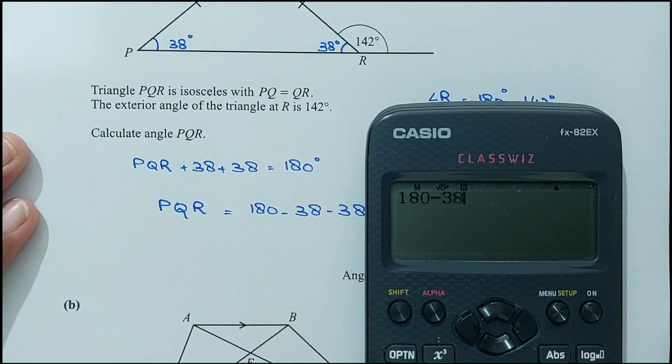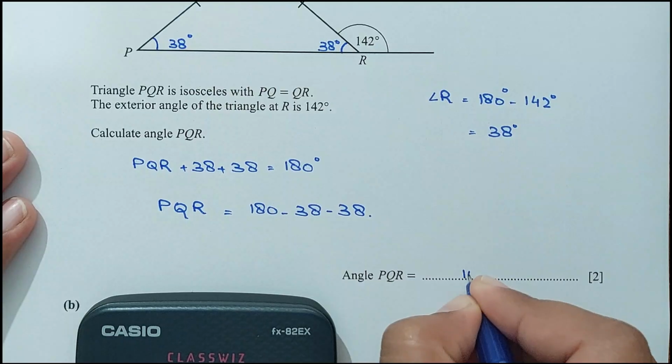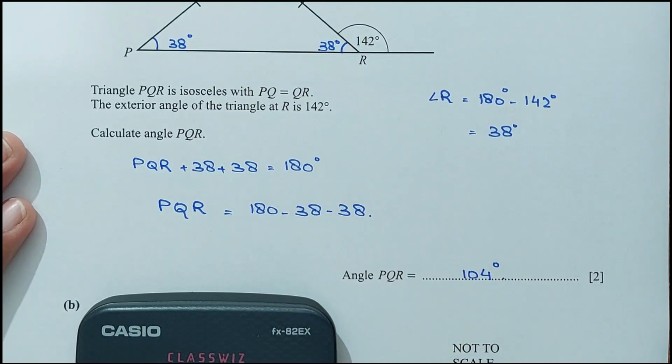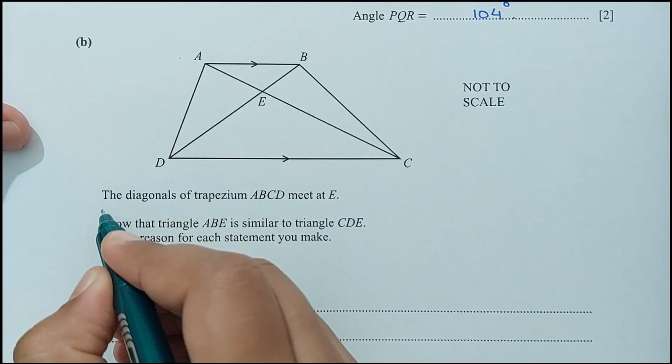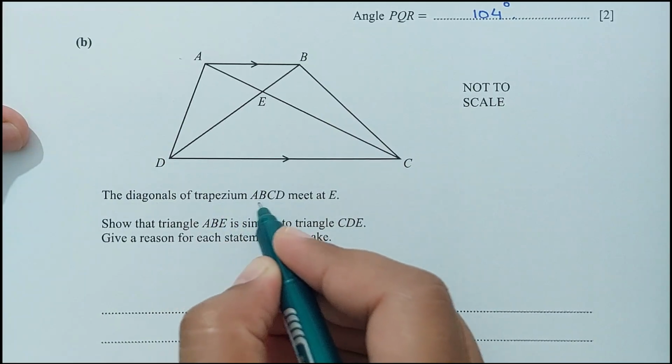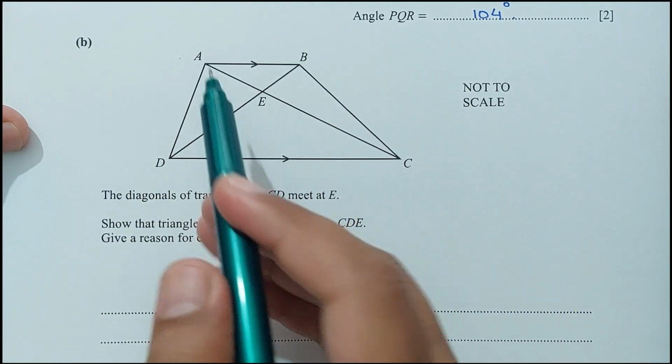180 minus 38 minus 38. So that angle is 104, 104 degrees.